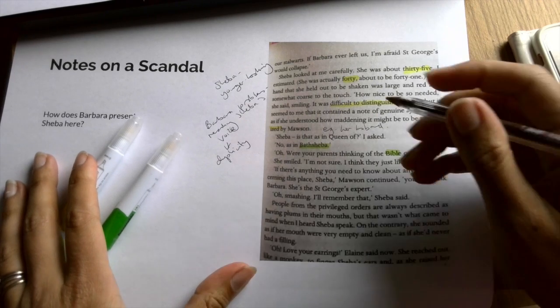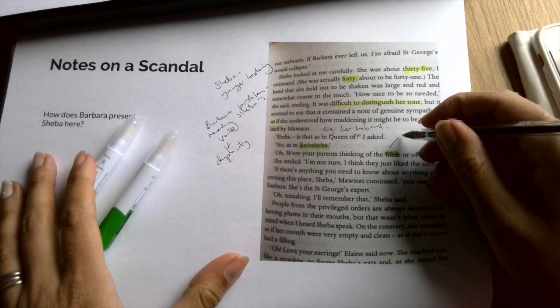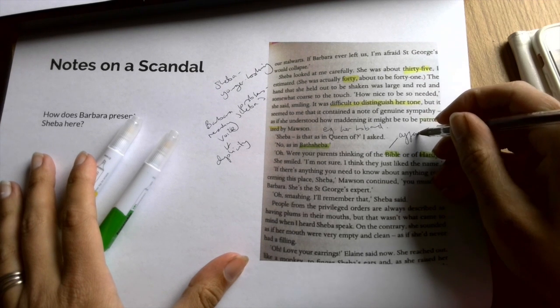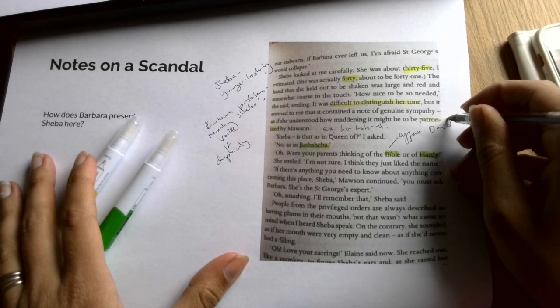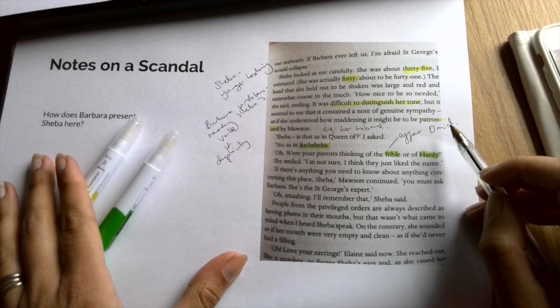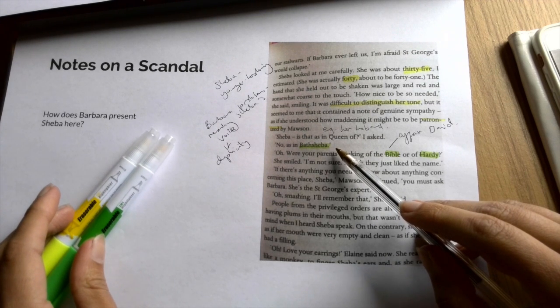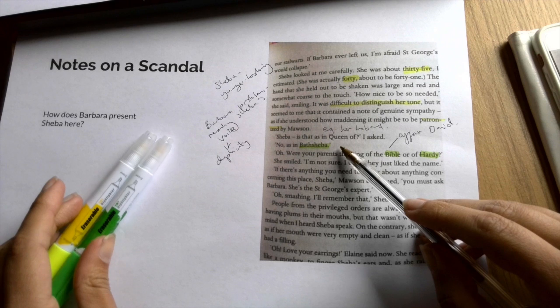Okay, so first of all, in the Bible, Bathsheba is the lady who has an affair with King David. And it's a rather sorry affair where David summons her, he sees her bathing, he summons her, and then afterwards he arranges for her husband to be killed.